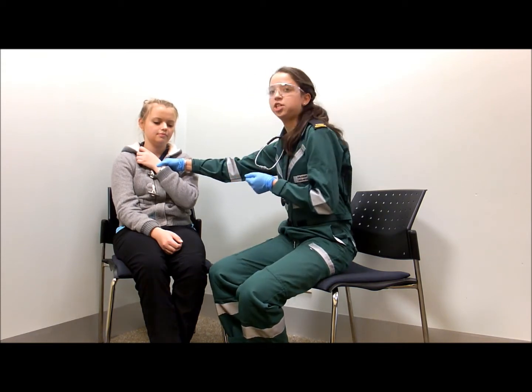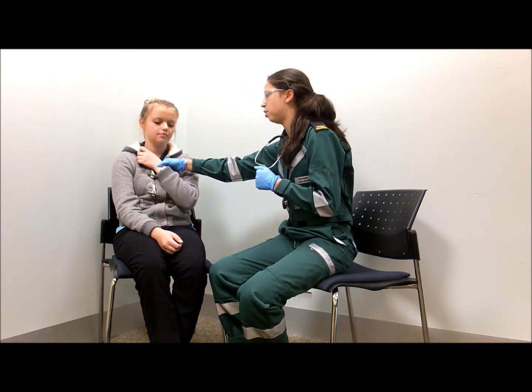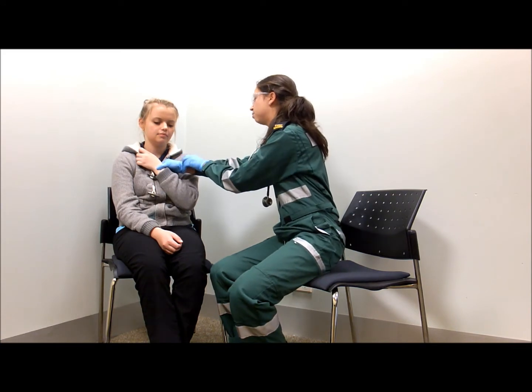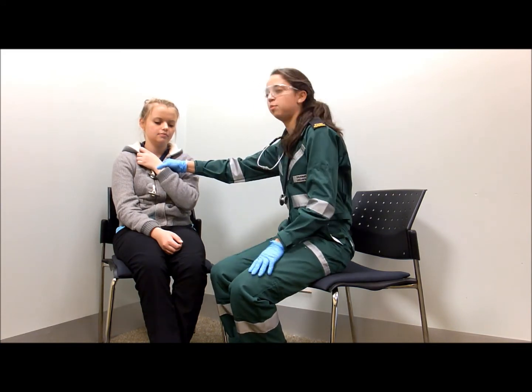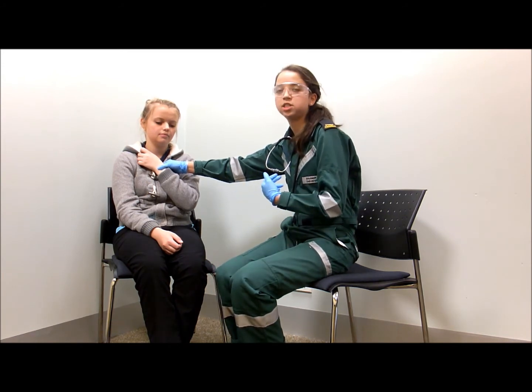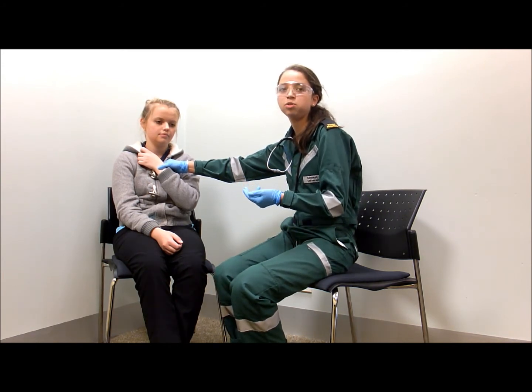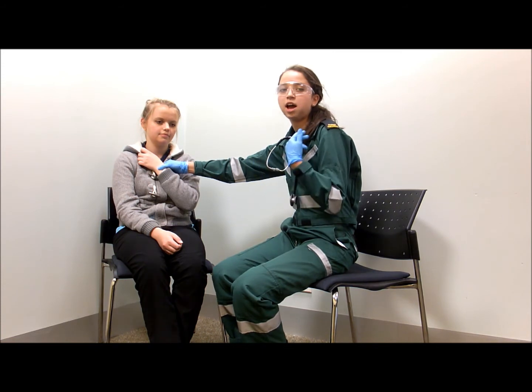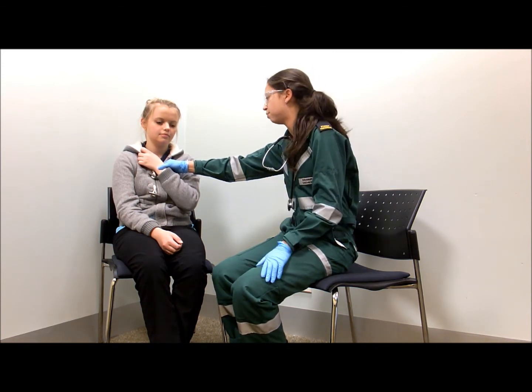So while I've got my arm on her chest, I can feel her breaths without her knowing that I'm measuring her respiratory rate. The 4 non-verbal communication skills that I've used with Mrs. Jones are that I'm still keeping an adequate distance between us so that she still feels comfortable. I'm using eye contact, I'm smiling at her, and I've given her adequate time to answer my questions.